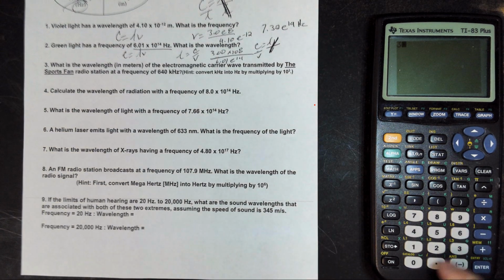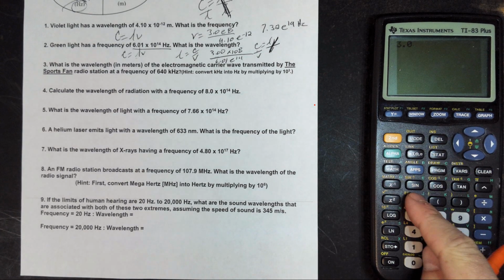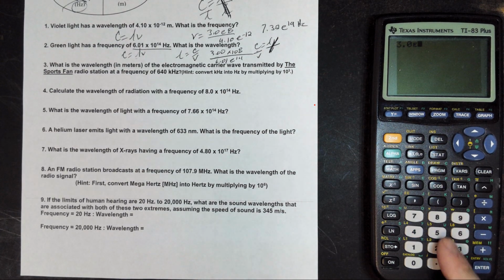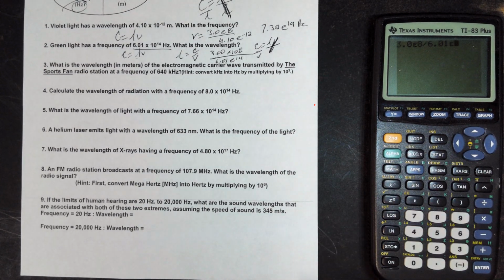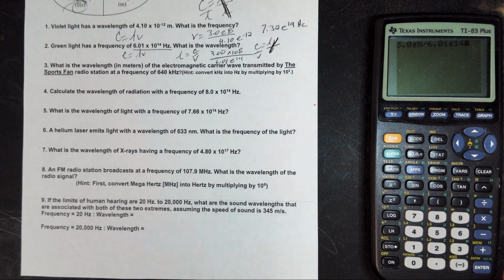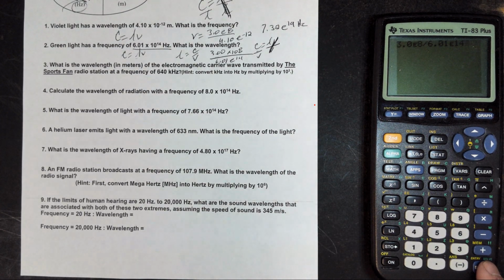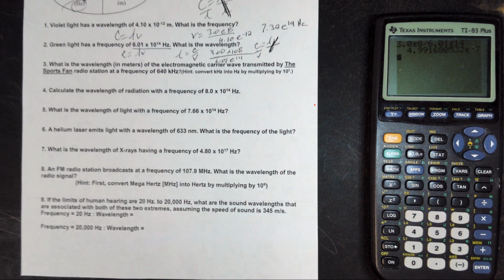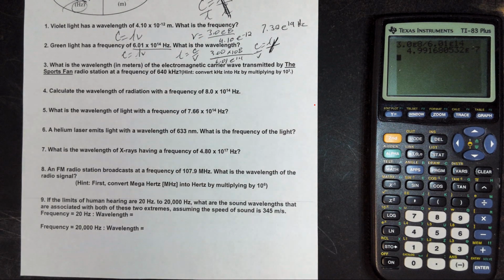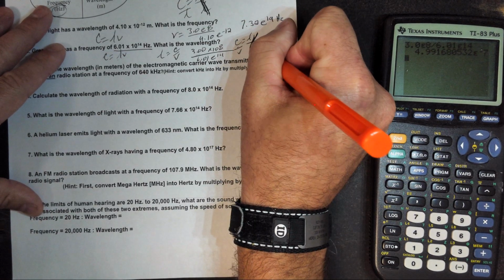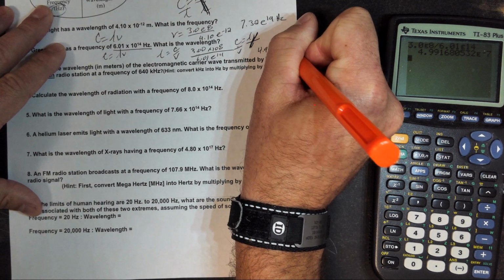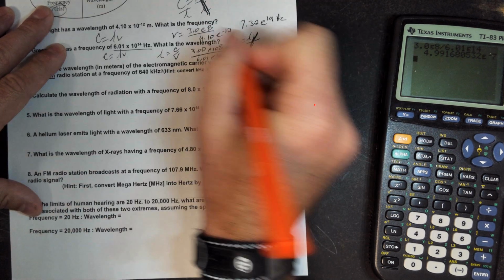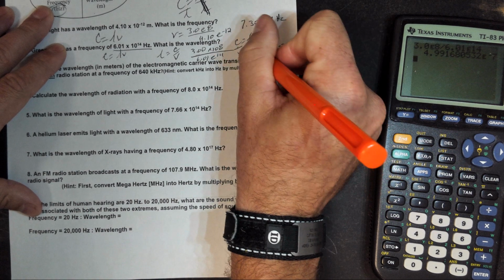So we do 3.0, second comma, we hit the 8, divided by 6.01, second comma, 14. Remember, the e means times 10 to. So we do that, and we get 4.99 e to the negative 7th, and our wavelength is going to be in meters.